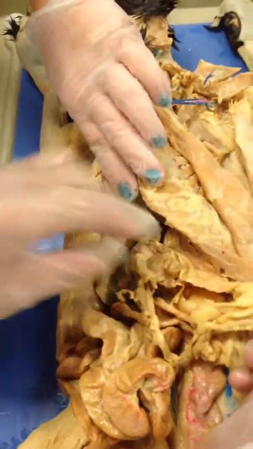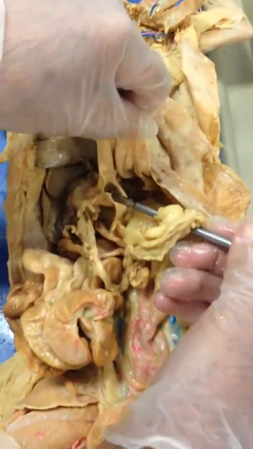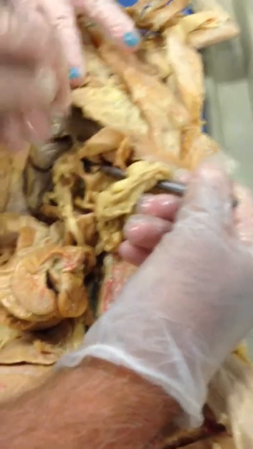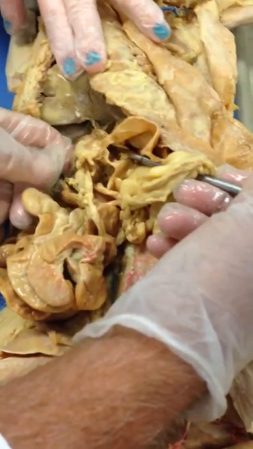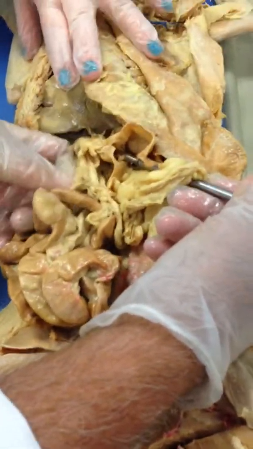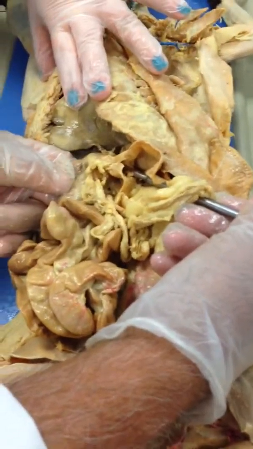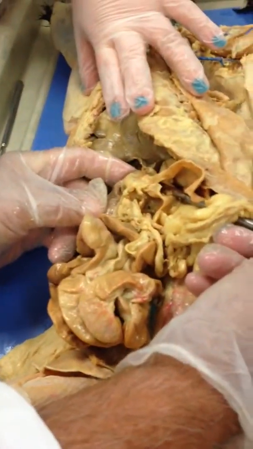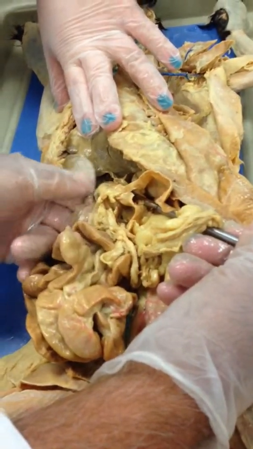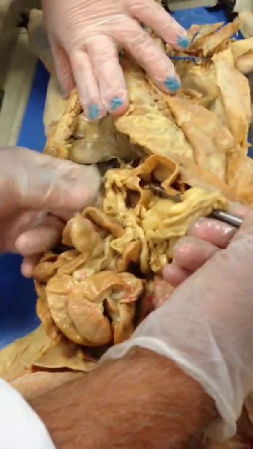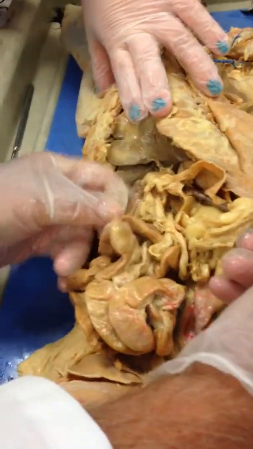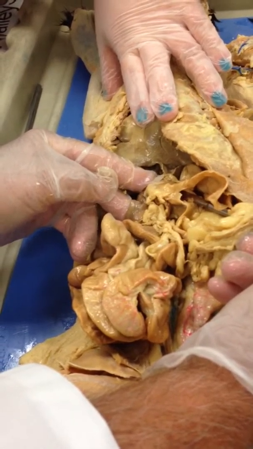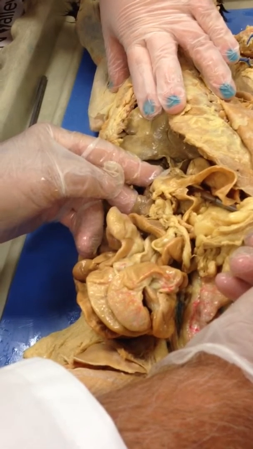Okay, right there. See, look what I've done. I'm in the stomach. I'm down in this pyloric region where it tapers down. So now I'm into the small intestine right here. This is the beginning of the small intestine. See this? So that tells me that that's the duodenum. The first section of the small intestine attached to the stomach is the duodenum. And the sphincter that I pass through is the pyloric sphincter.